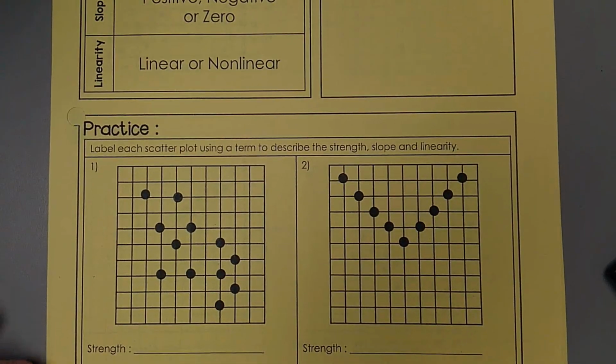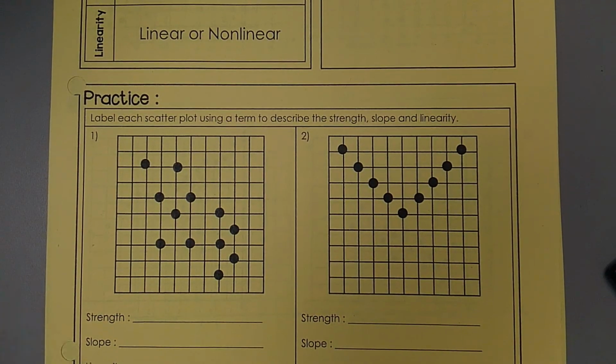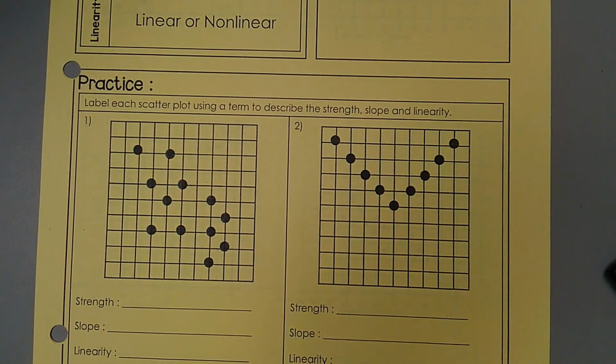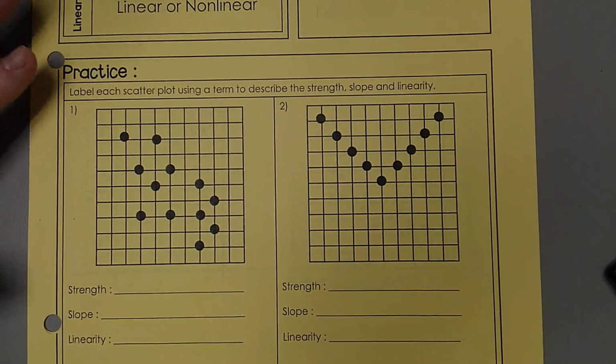So if we look at this first one, its strength is definitely not weak, but not super strong. I would probably say close to the strong side.